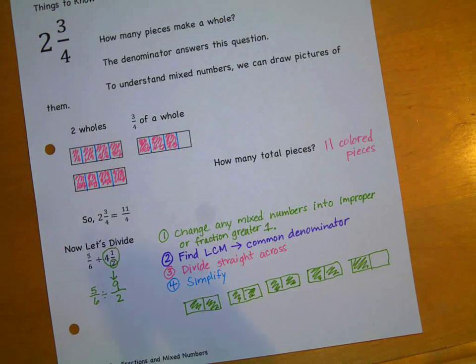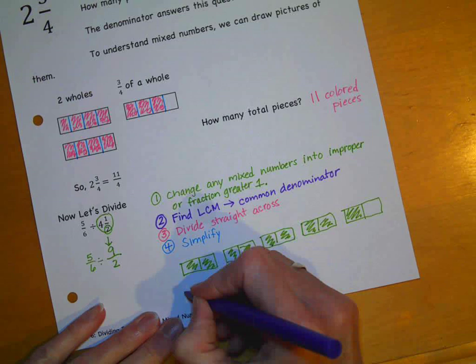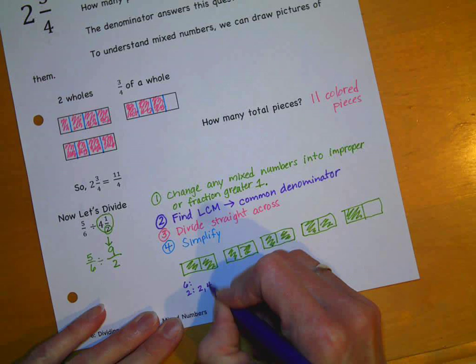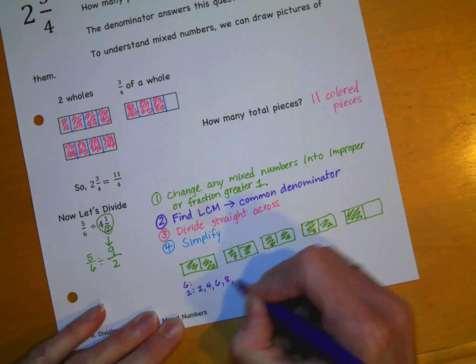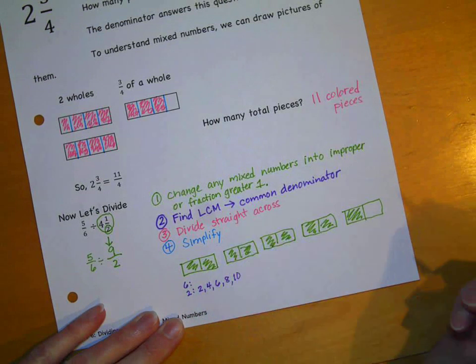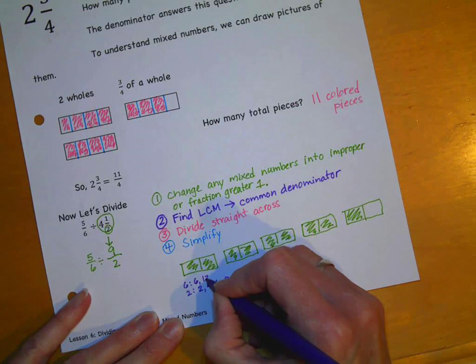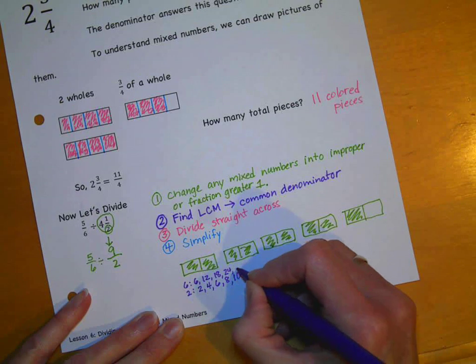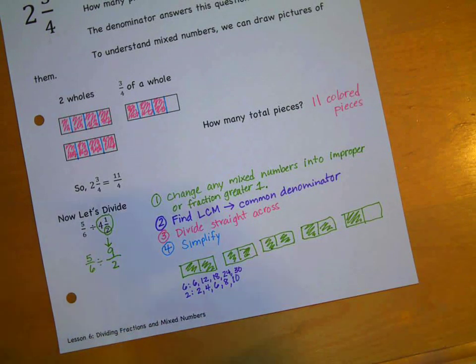Step 2 says that I'm supposed to find an LCM so that I can find the common denominator. And my denominators so far are 6 and 2. So LCM, 2 times 1 is 2, 2 times 2 is 4, 2 times 3 is 6, 2 times 4 is 8, 2 times 5 is 10, and I'll stop right there. 6 times 1 is 6, 6 times 2 is 12, 6 times 3 is 18, 6 times 4 is 24, 6 times 5 is 30, and I'll stop right there.